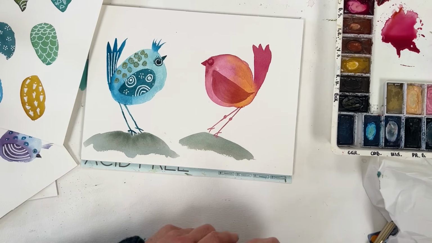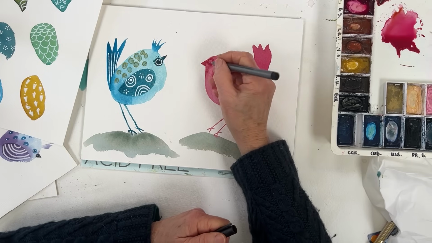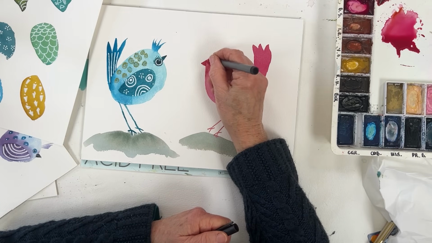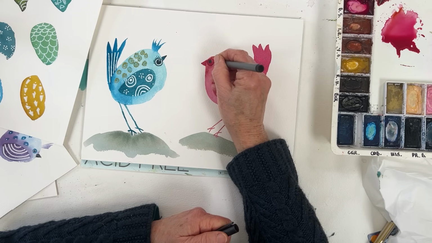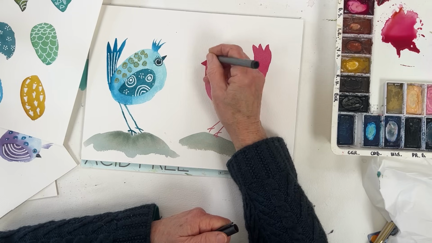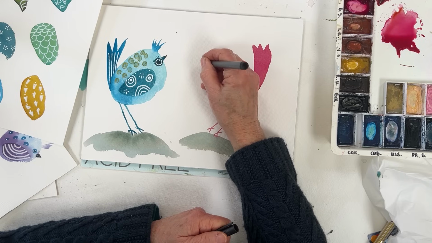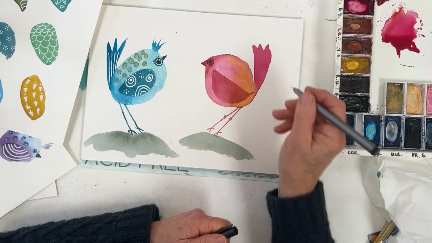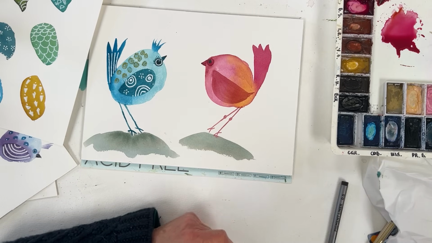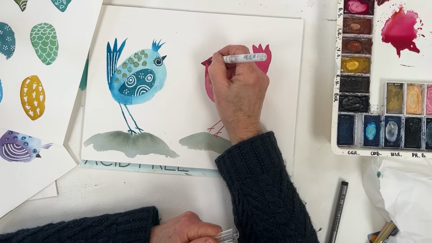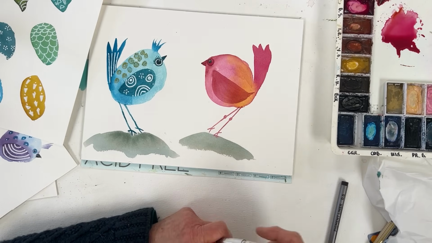Then we have this one over here, and I shall come in here and give him a black center to his eye, as we did before. Then I think I'll go around the outside edge like that. And then I'm going to mark in his beak with the pen. It's a completely different look, you see that? And then there's his little eye light.